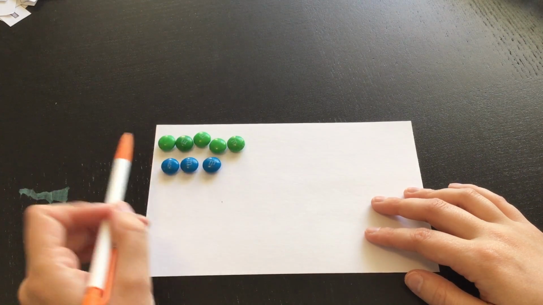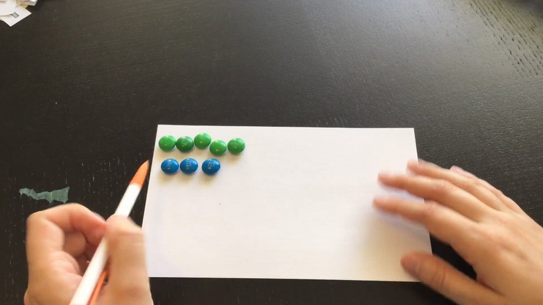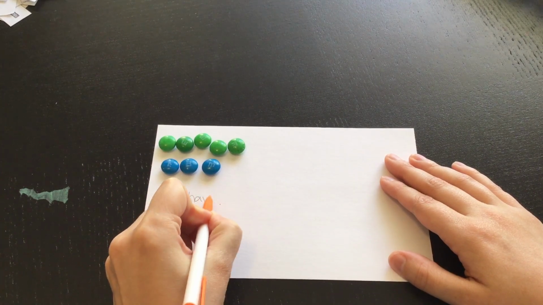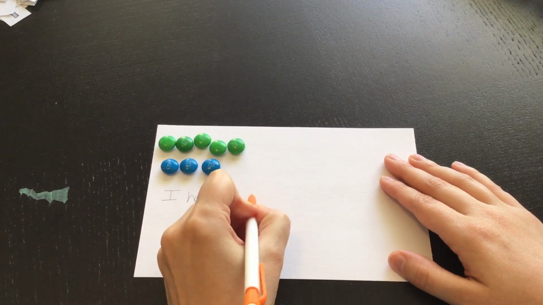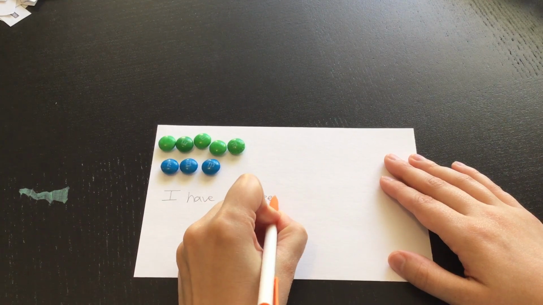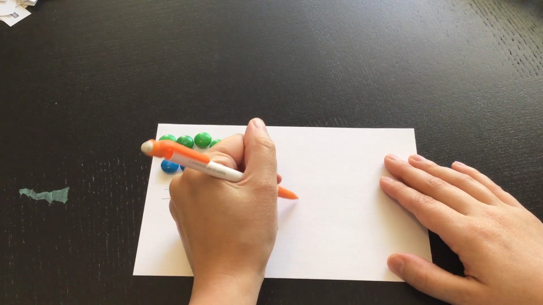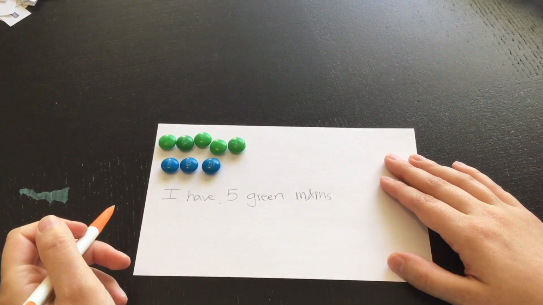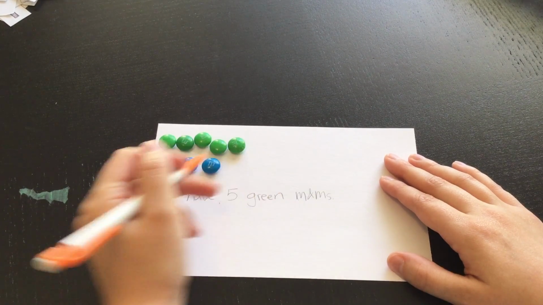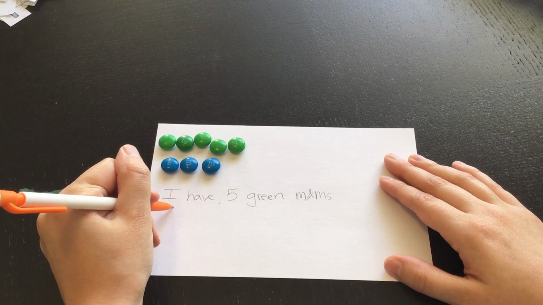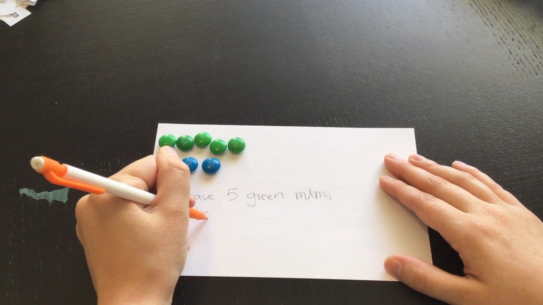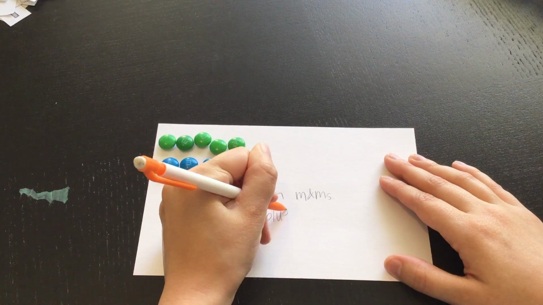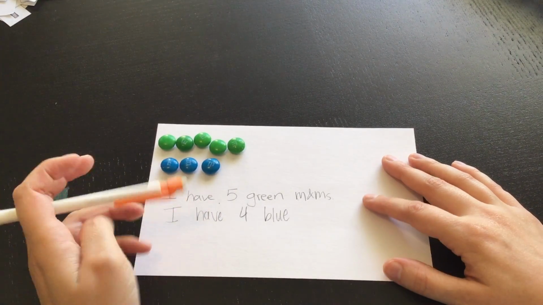Let's see. 1, 2, 3, 4, 5. I have 5 green M&Ms. Period. I have 4 blue. No, not 4.